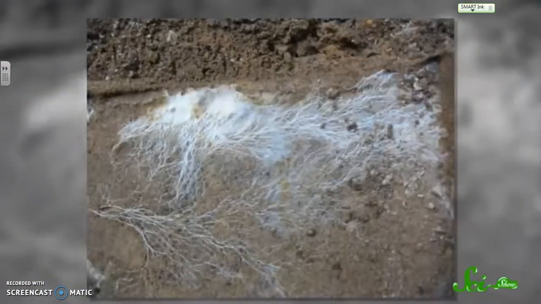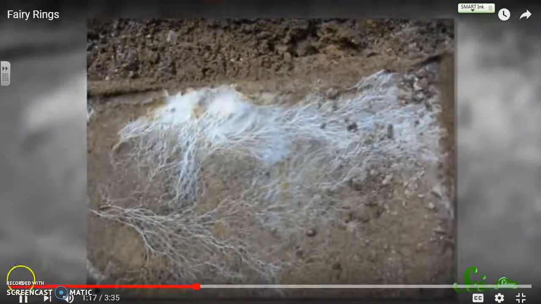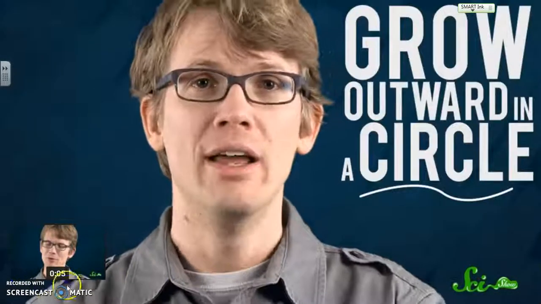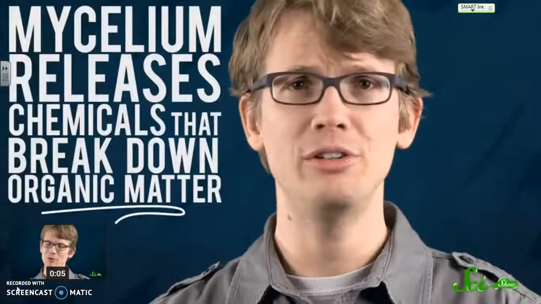The mycelium is kind of like a subterranean tree with thousands of fine branch-like structures that grow outward in a circle. As it expands underground, the mycelium releases chemicals that break down organic matter in the soil nearby, so it has food by the time it grows.